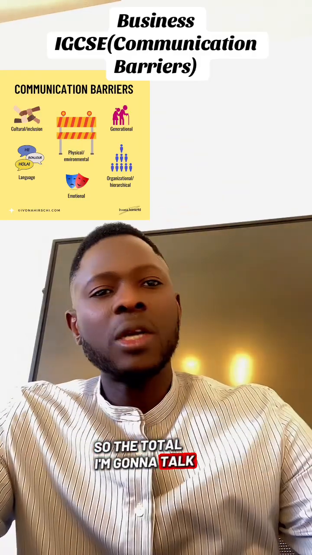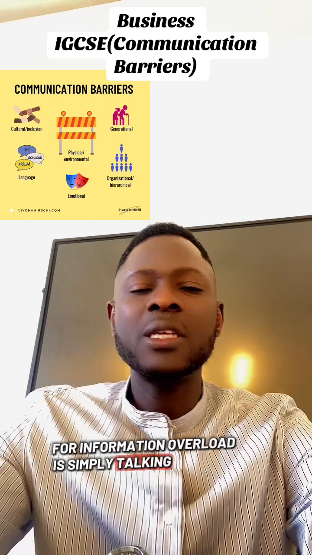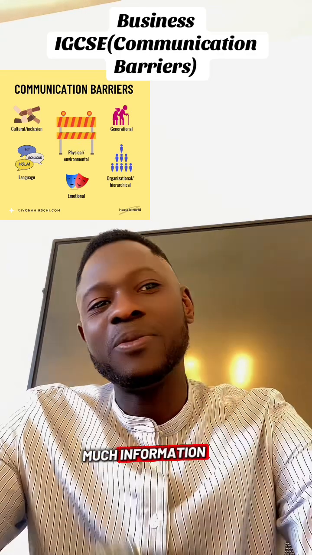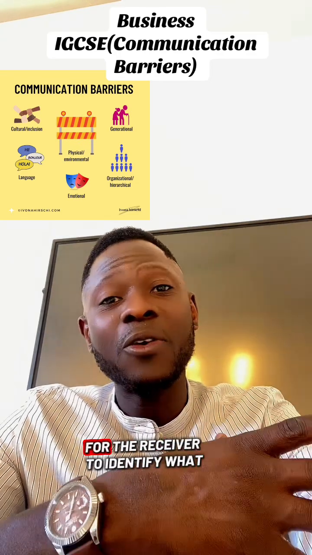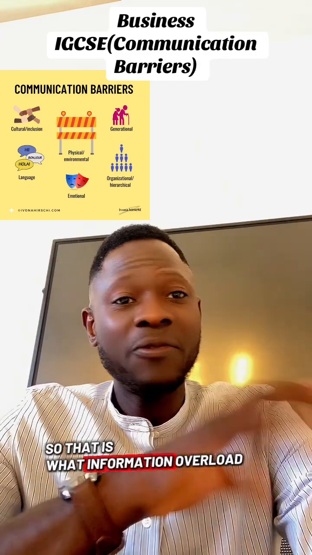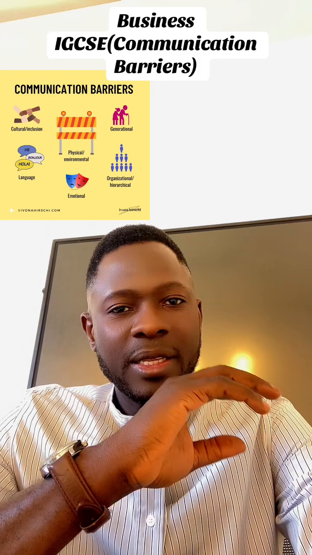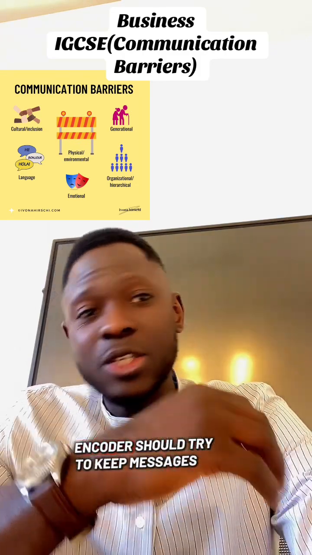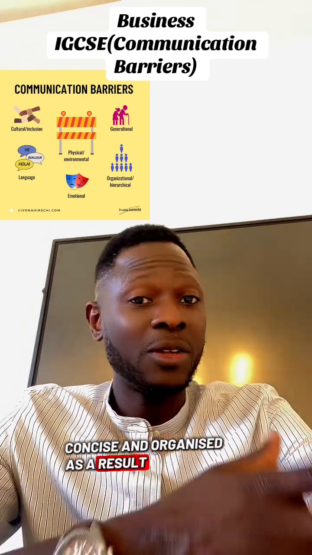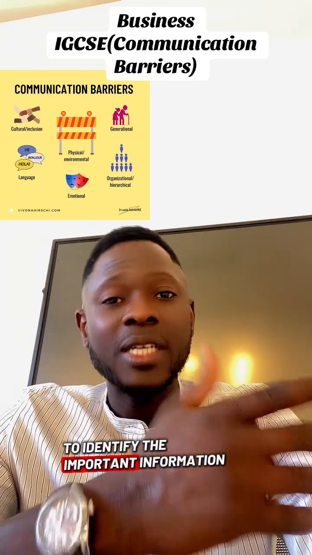The third one I'm going to talk about is information overload. For information overload, we're simply talking about too much information. And when there is too much information, it may be difficult for the receiver to identify what is important. So that is what information overload is. And what is the solution when it comes to information overload? The person passing the information, the encoder, should try to keep messages clear, concise, and organized. As a result of that, it will become easier for the receiver to identify the important information.